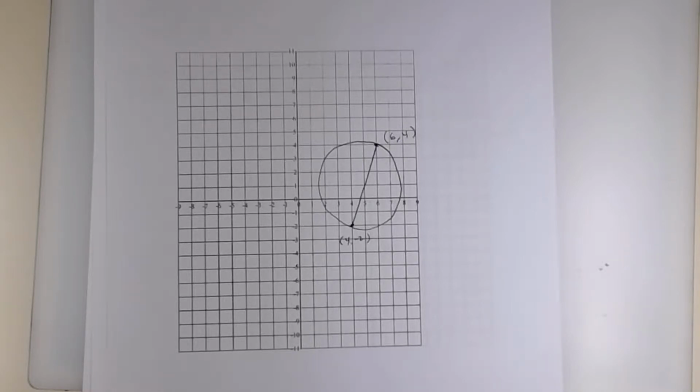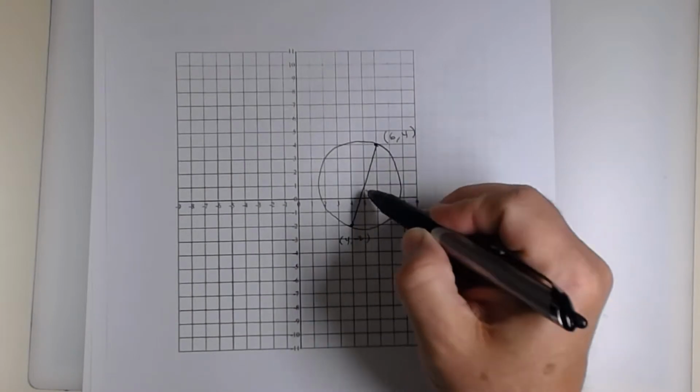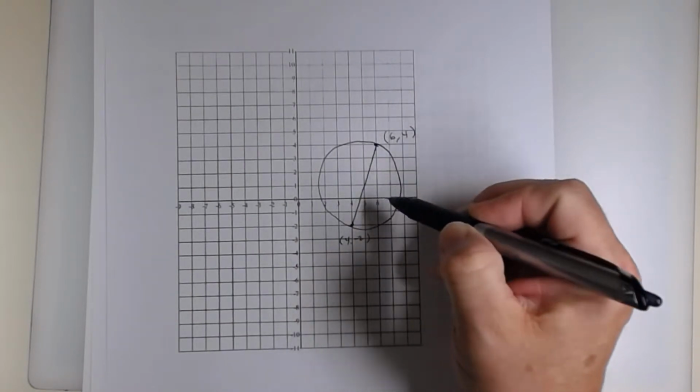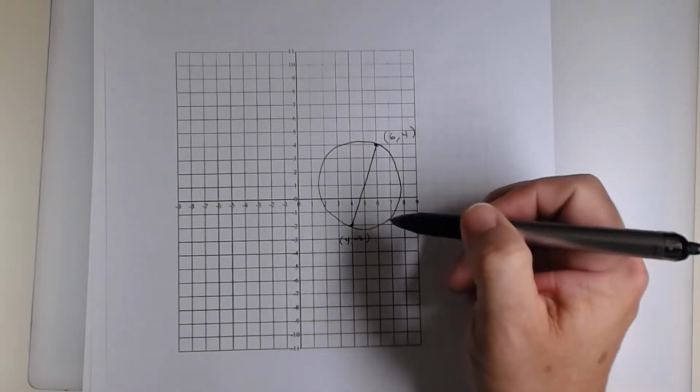That segment I've drawn from both endpoints, do you remember what that's called from high school geometry? What's that segment called from one endpoint to the other? The diameter. All right, and so the diameter goes through the center. So the center is somewhere around here. All right, so the diameter goes through the center.